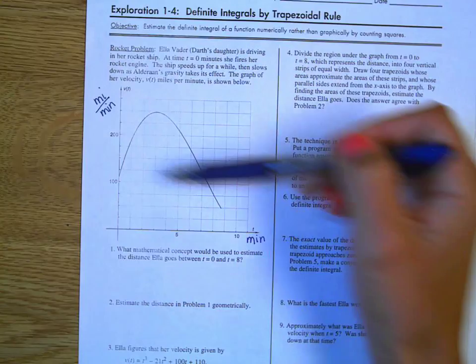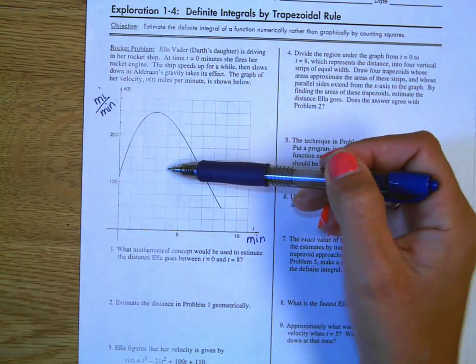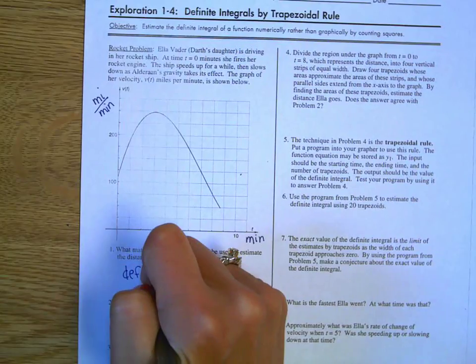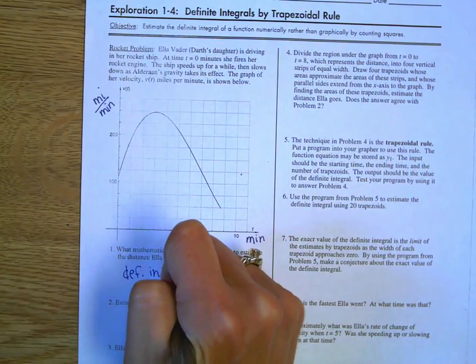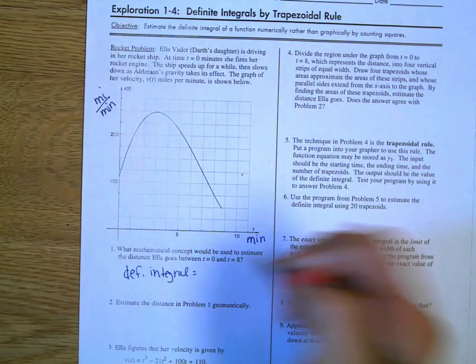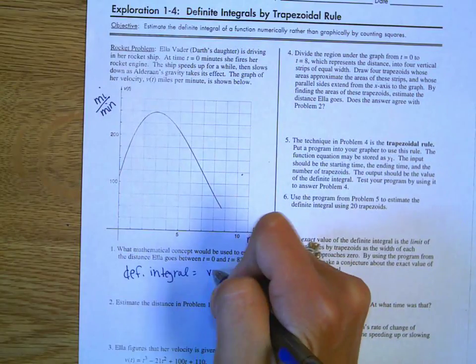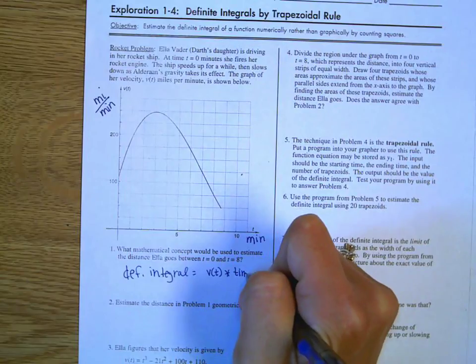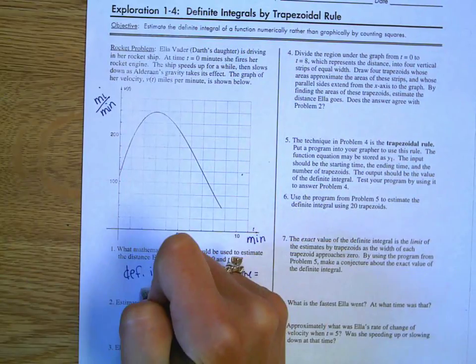So when I'm multiplying to get distance, that's integral. So this is a definite integral. We'll multiply the velocity by the time to give me distance.